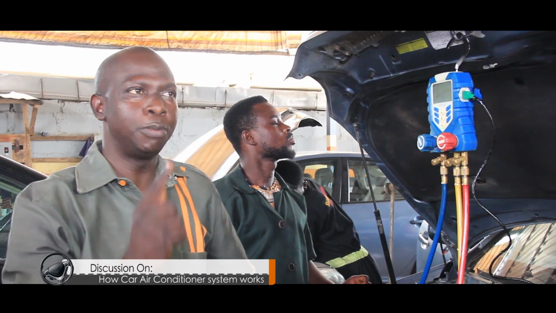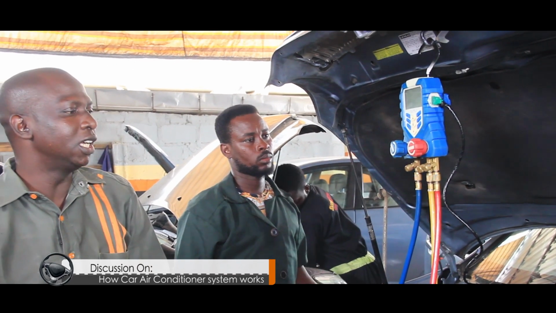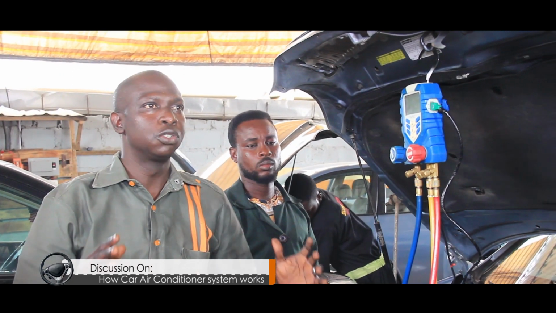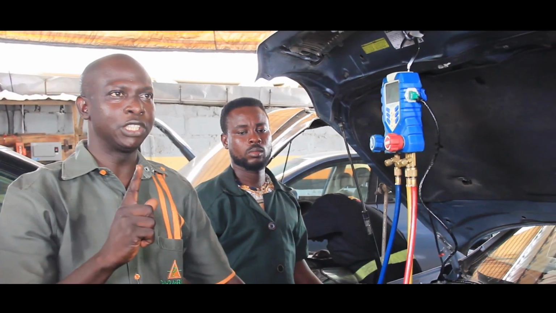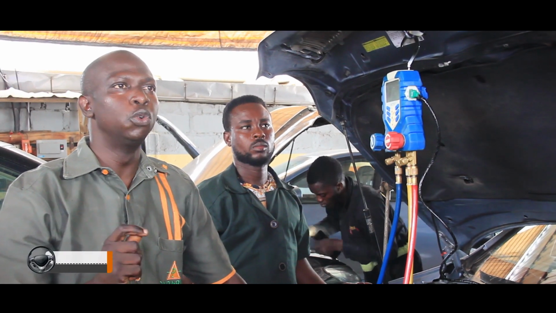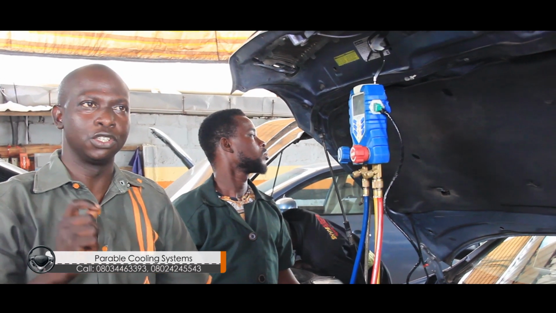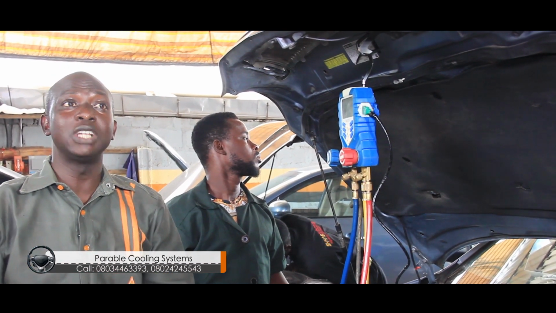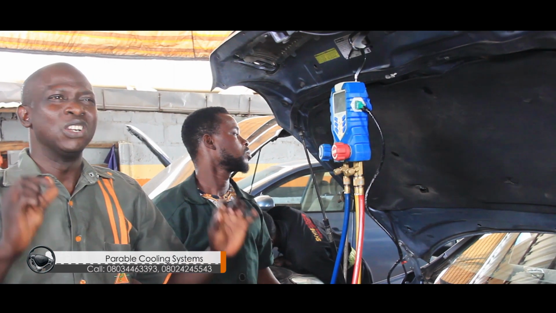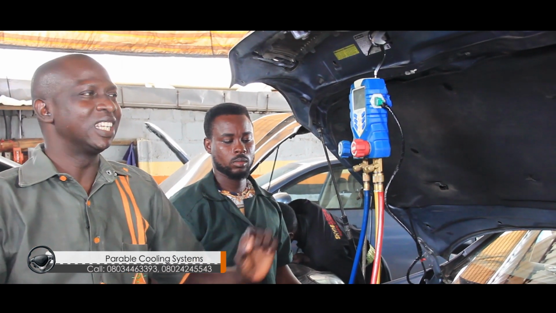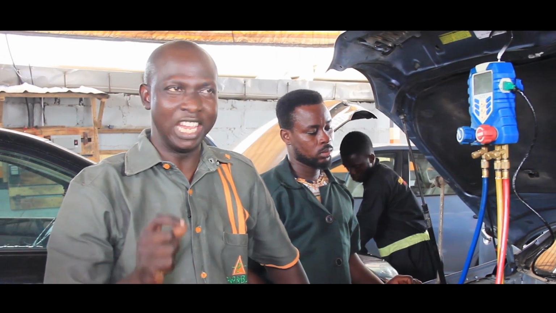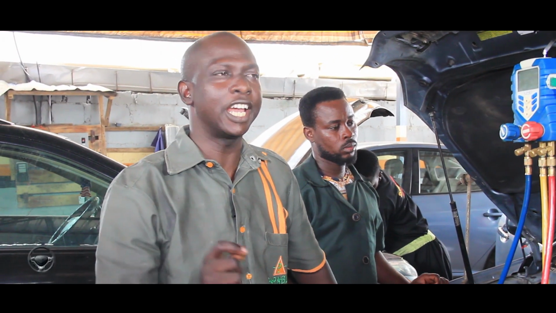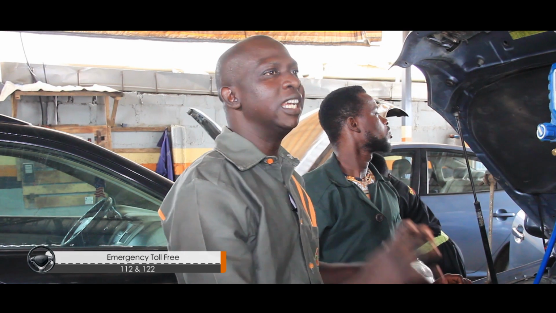What normally causes that? Number one is the quality of the refrigerant, which we call gas in this part of the world, that we use in the system. Just let me tell you something about what to do before you introduce any refrigerant into the system. Number one, take your car to an expert like this, where they will use proper equipment to check your car AC.